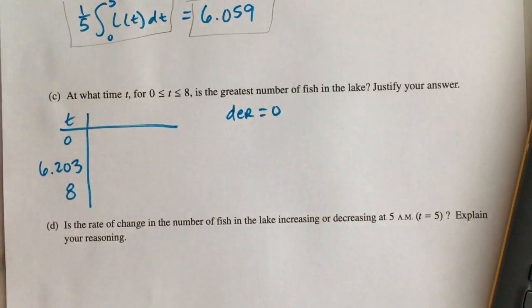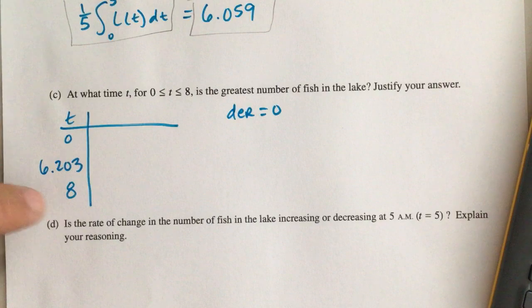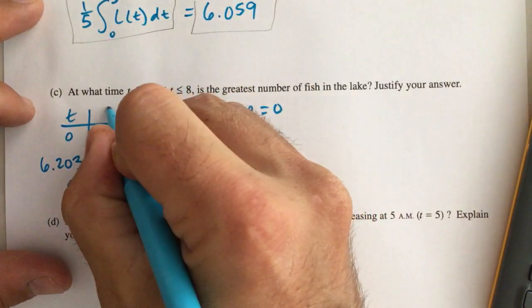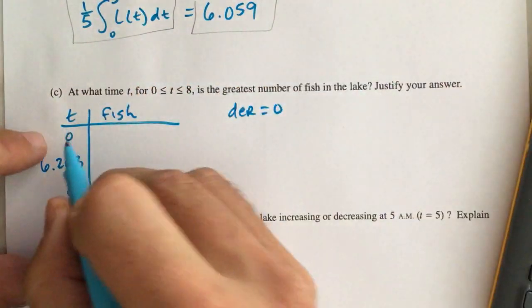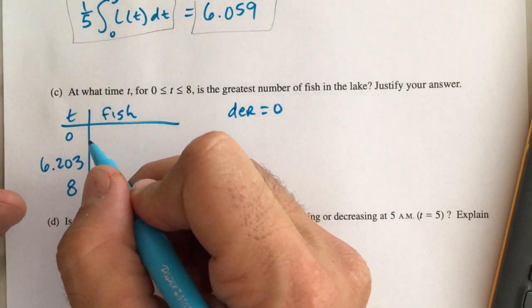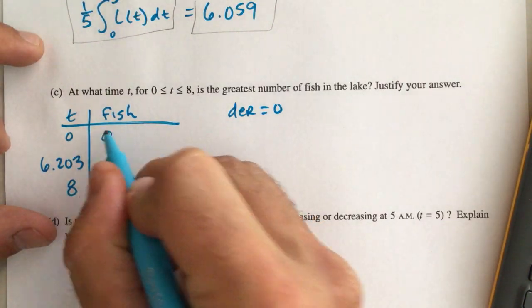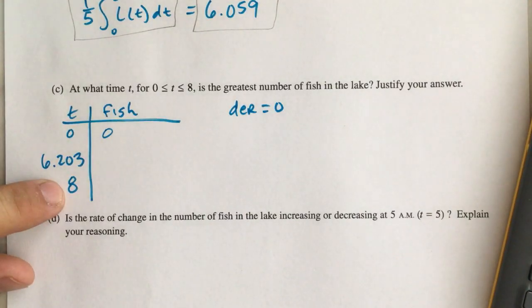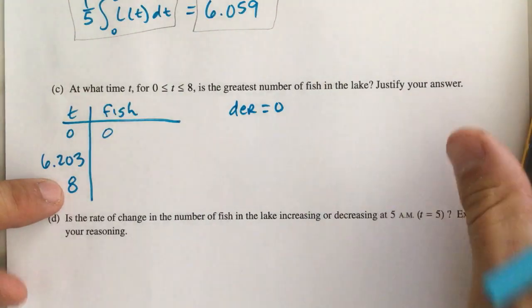6.203. So the question is, which one of these is the actual maximum, right? Is it that guy, this one, or that one? So this is the number of fish that are there. And I know at 0, it's going to be, well, 0, they didn't give me an initial condition, so I'm just going to assume 0 is 0. The next one, 8. Do I know that value? 8. I guess I'm going to have to integrate this thing.